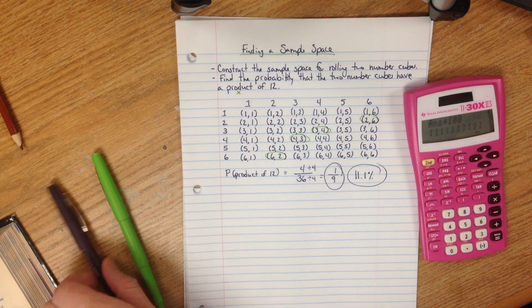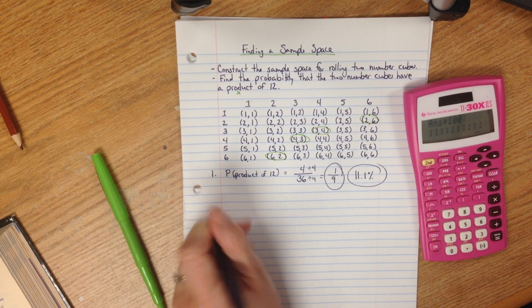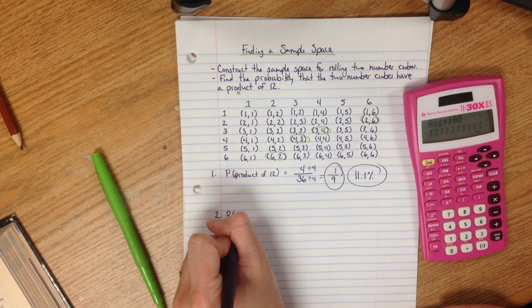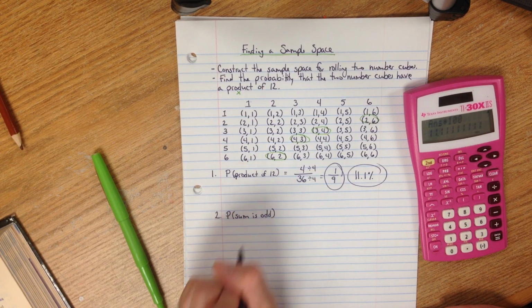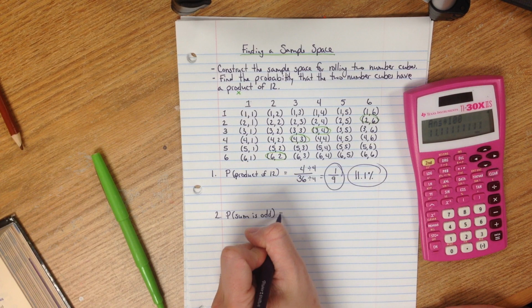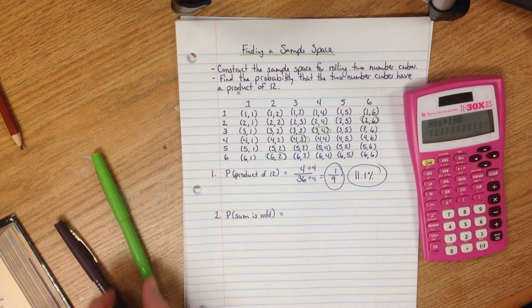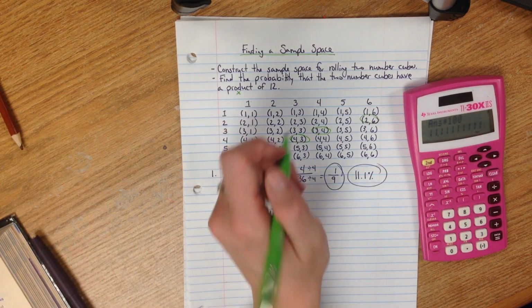So when you've got all that written down, for your second problem, you've already got the sample space drawn. I'm not going to make you draw another one. Using that same sample space, find the probability that if you roll 2 number cubes, the 2 numbers, when added together, have a sum that is odd. So, for example, 1 plus 1 is 2. 2 is an even number, so that's not going to be one.